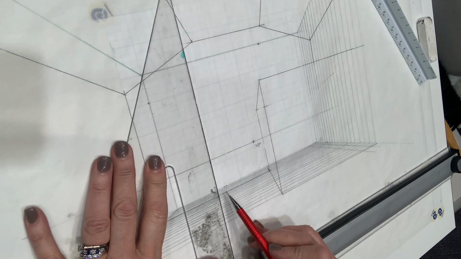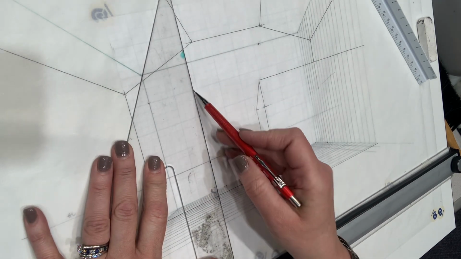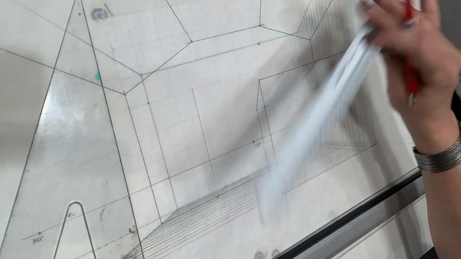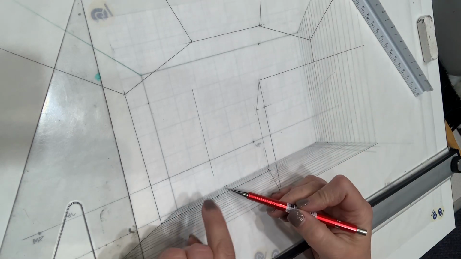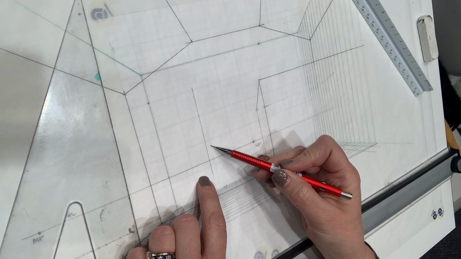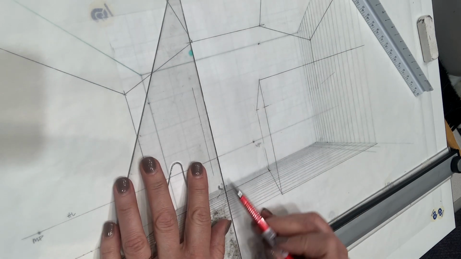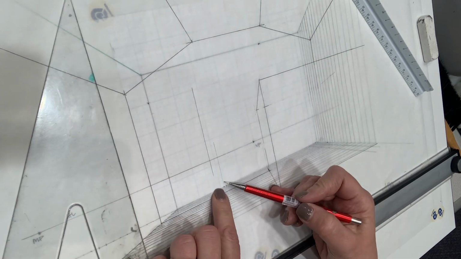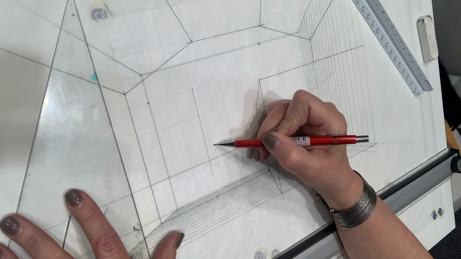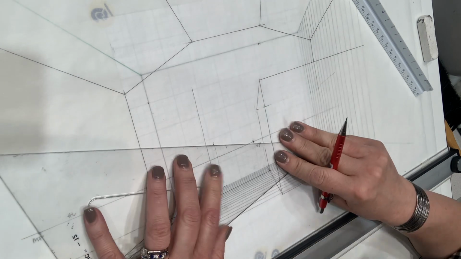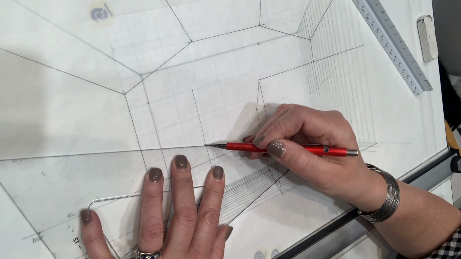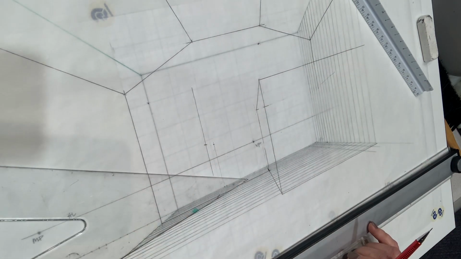I know how far over. Now what I have to do is carry my line up. It's 7 feet up off the floor, but I can't take a scale and measure it. So I'm gonna go back to my back wall plane and identify 7 feet up. If I go back to my mark there, it's 1, 2, 3, 4, 5, 6, 7. Here, that's 7 feet off the ground. I go from my VP, through the mark there, and that's the bottom of the windowsill.